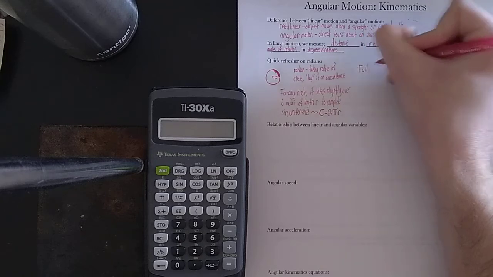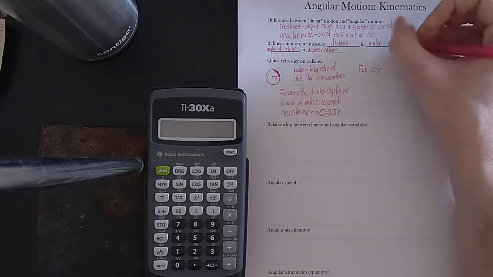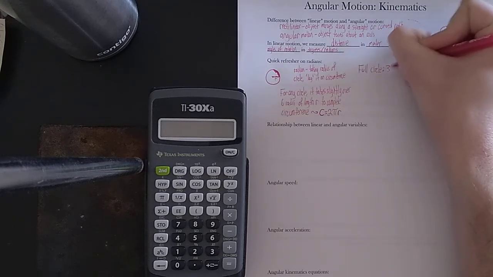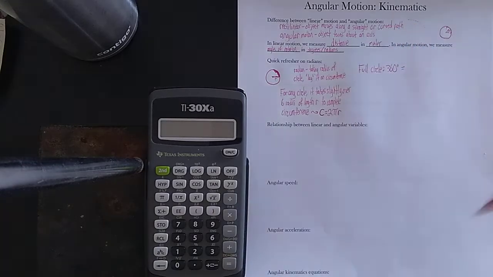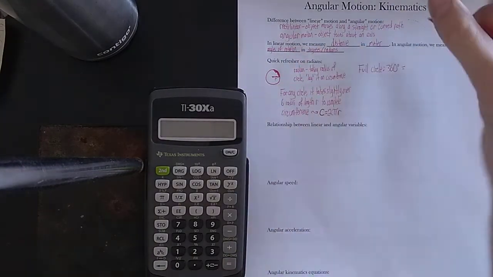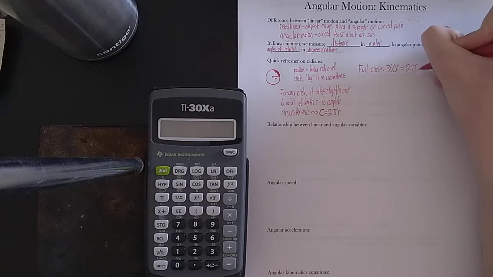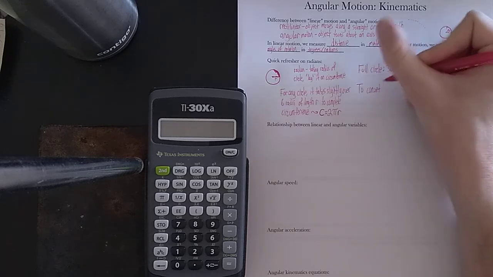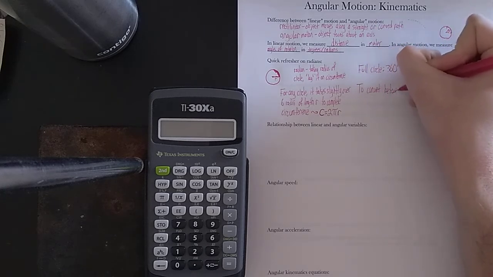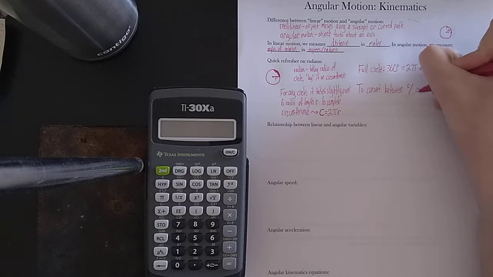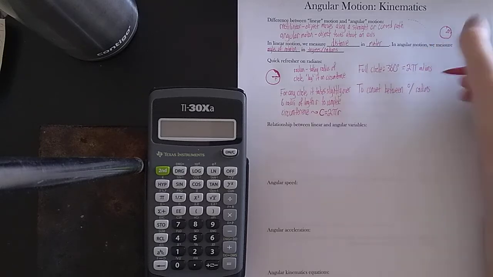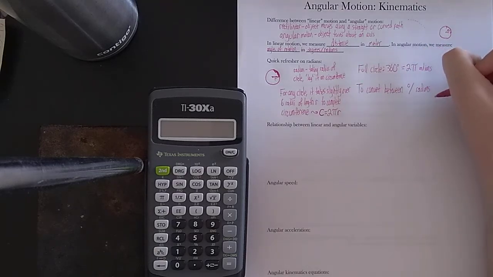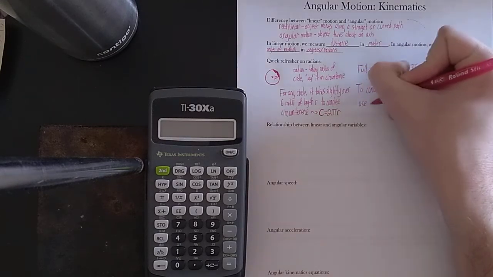Recall that a full circle has 360 degrees in it. In radians, a full circle is 2 pi radians, so we can write 2 pi radians. So, to convert between degrees and radians, and the symbol for radians is usually just rad, and I'll start abbreviating it like that later, you use unit conversion.